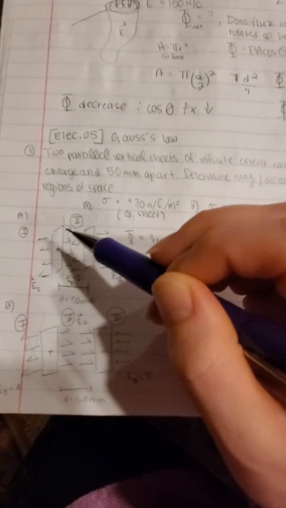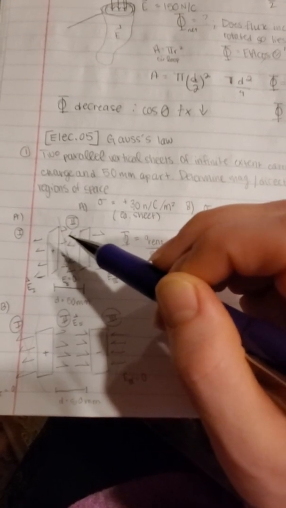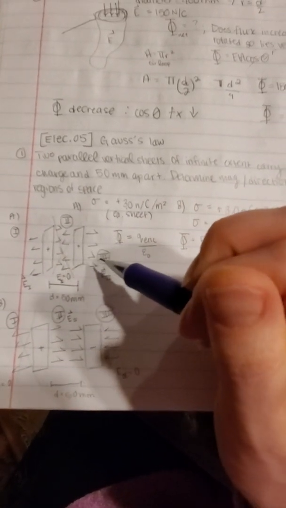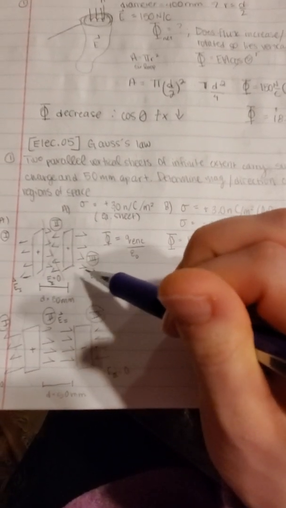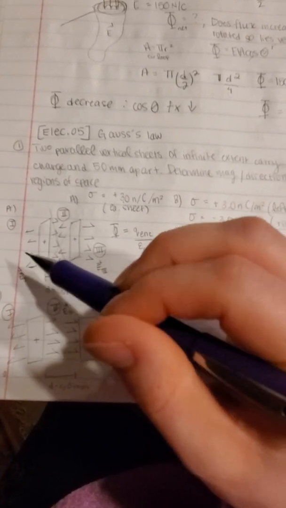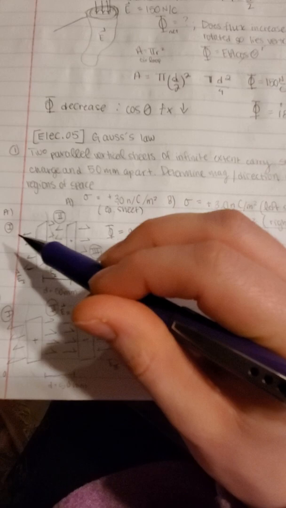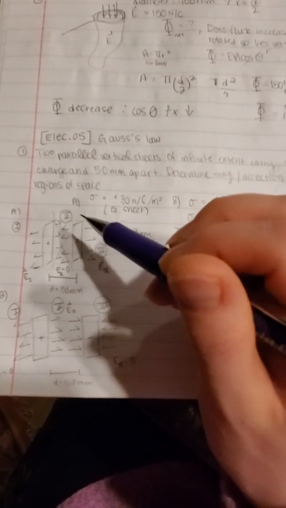But then in the middle here, there will be 0 electric field due to them being in opposite directions. And then we have the same scenario over here in area 3. We will have a field due to them being in the same direction. And so we need to find the electric field of this region as well as this region, and it's 0 in the middle.